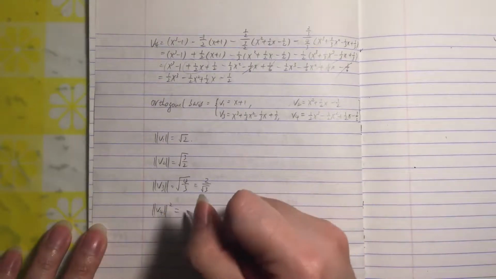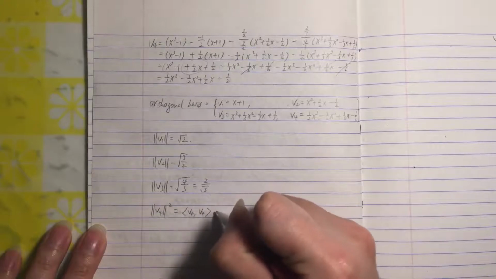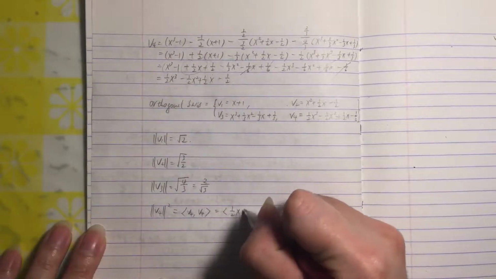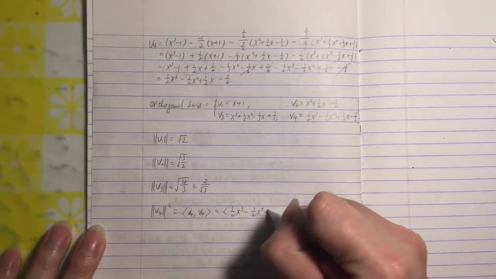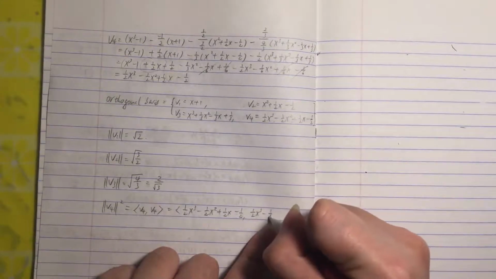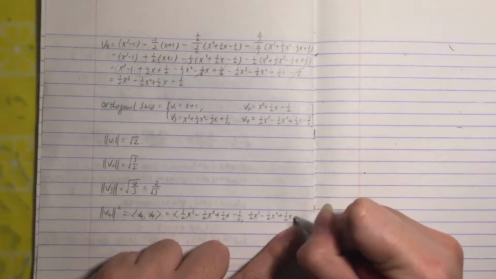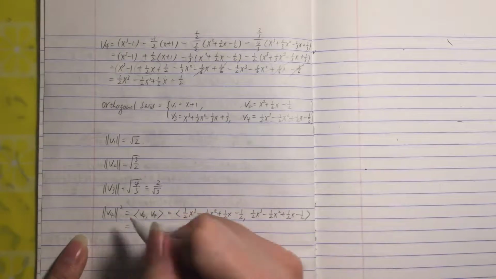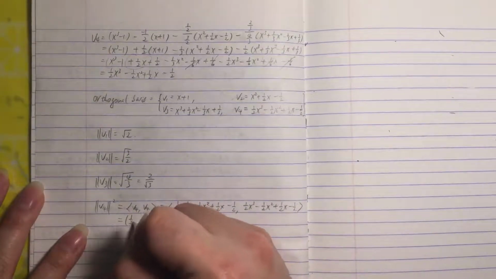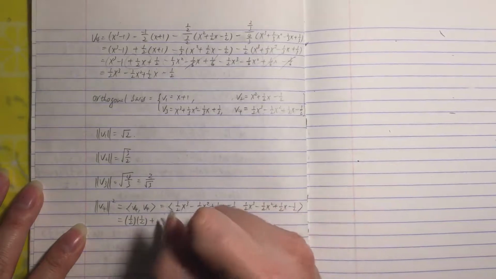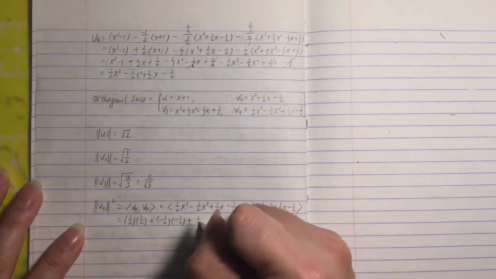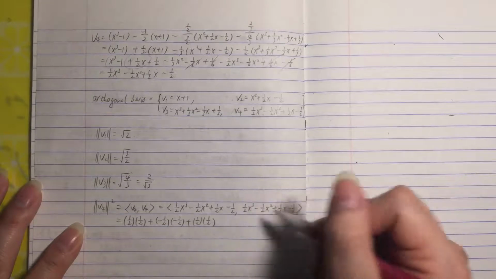The norm of V4 squared is the inner product of V4 comma V4. Here V4 is this polynomial. Half of s cubed minus half of s squared plus half of x minus half, comma half of s cubed minus half of s squared plus half of x minus half. Then apply the standard inner product in P3. We multiply the corresponding coefficients and then add them up. We get half times half plus negative half times negative half plus half times half plus negative half times negative half.